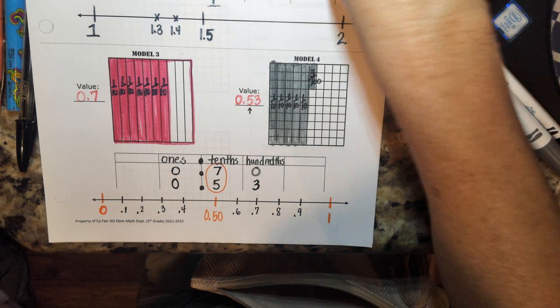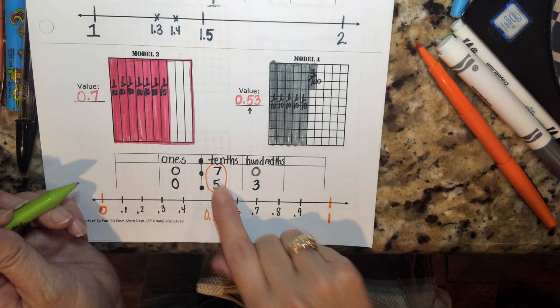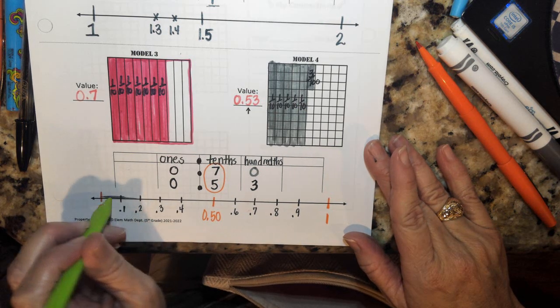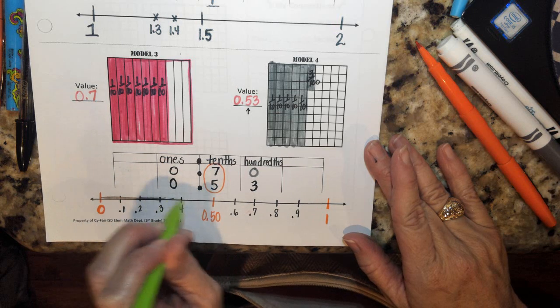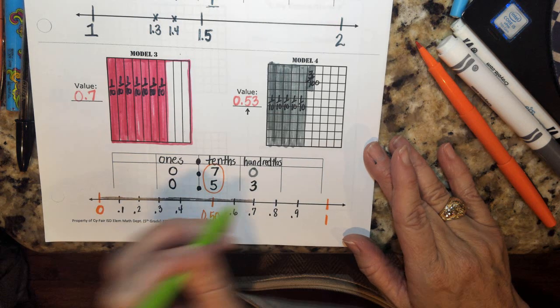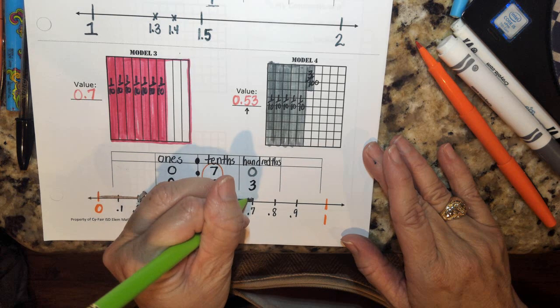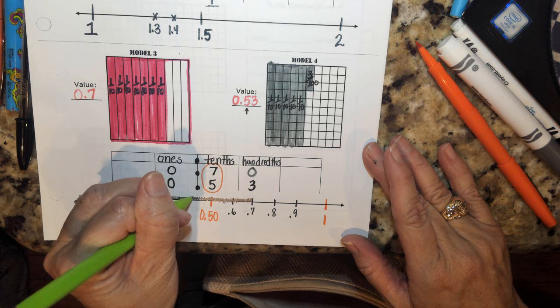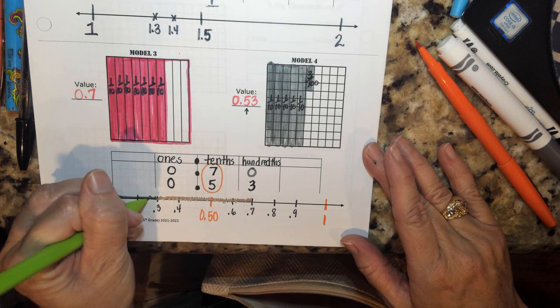And if I were to represent the amount 70/100 or 7/10, I would go all the way to the number 7. So I'm going to shade that with my pencil on top of the line.